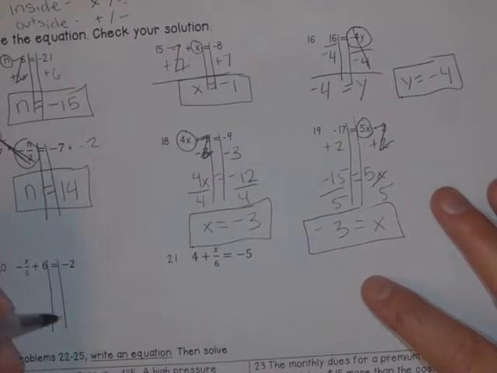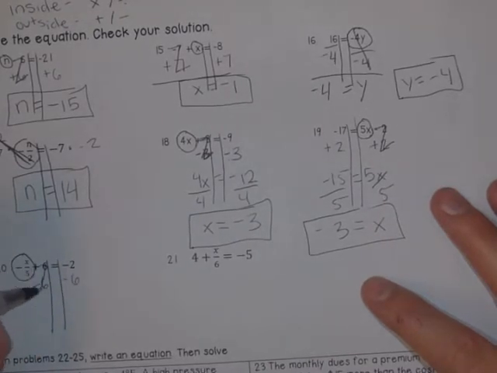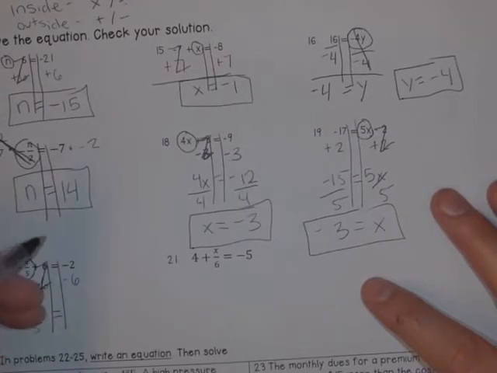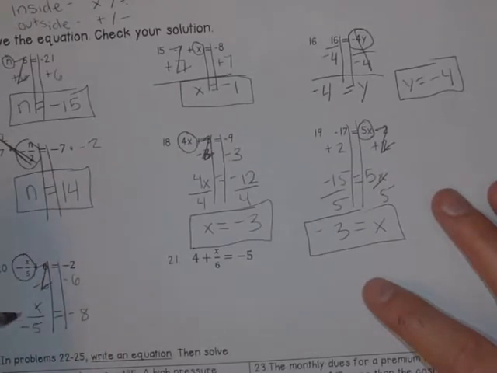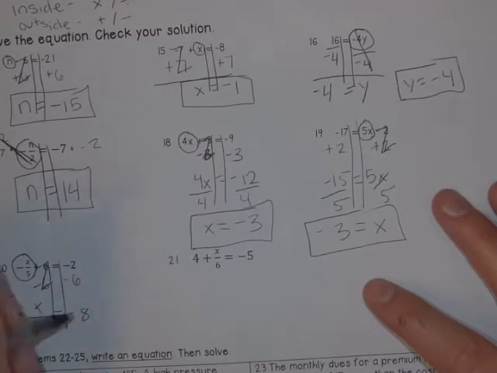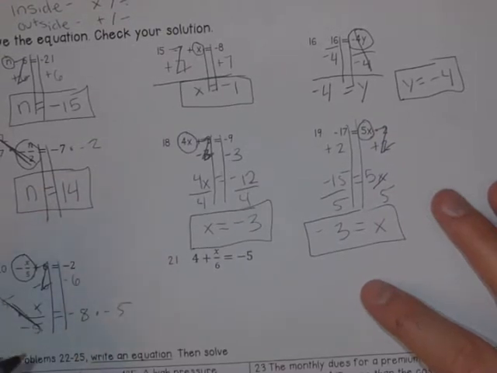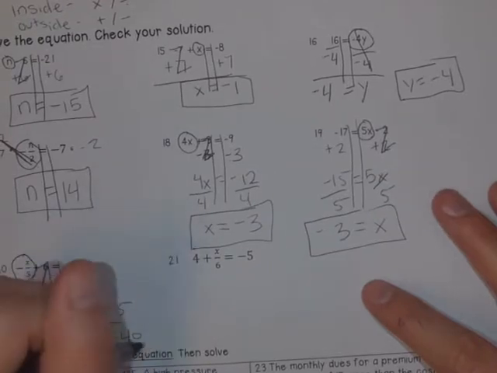20. Railroad track. Circle your variable. Get rid of that +6 by minusing 6. Zeroed out. This is going to be x over -5 equals -8. Times by -5. Those cancel. And x ends up giving you 40.